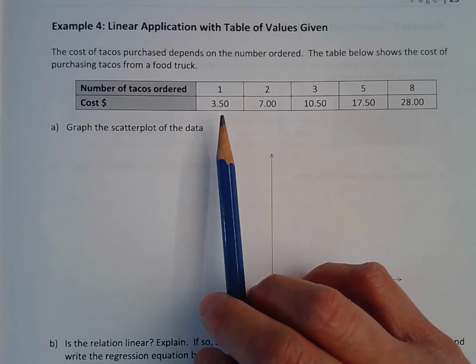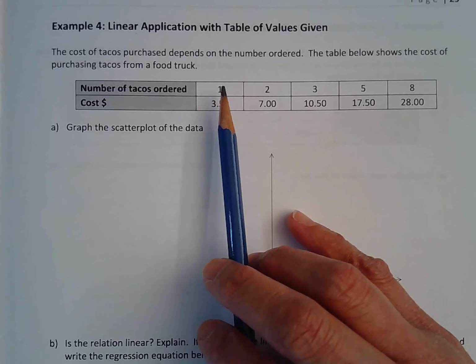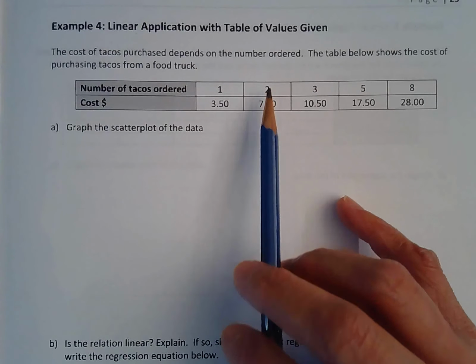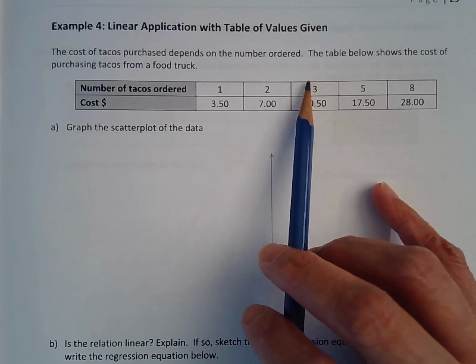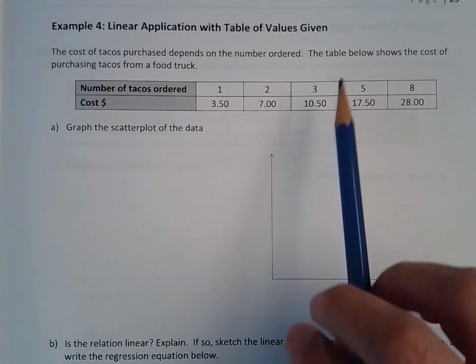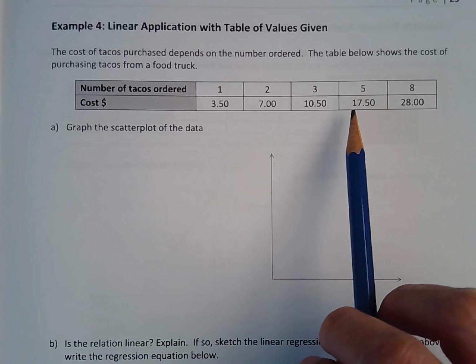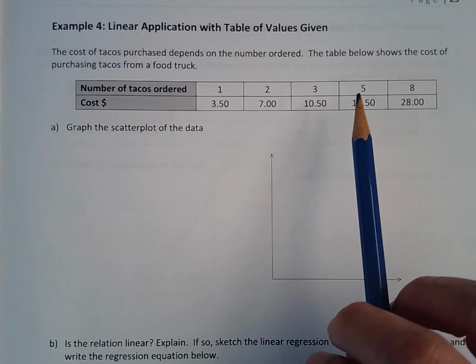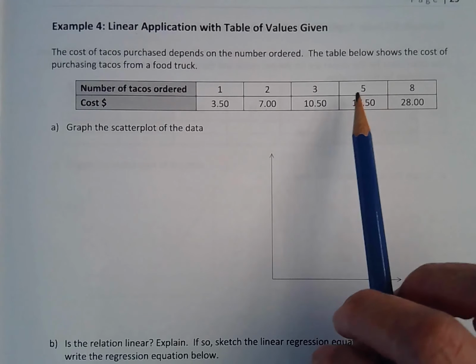Number of tacos, cost. 2 tacos, $7. 3, $10.50. Do you see the pattern? What's the pattern here? It's going up by 3.50, right?